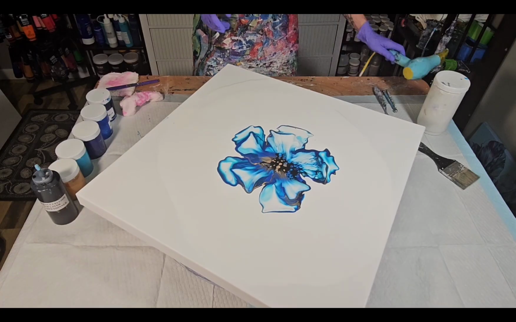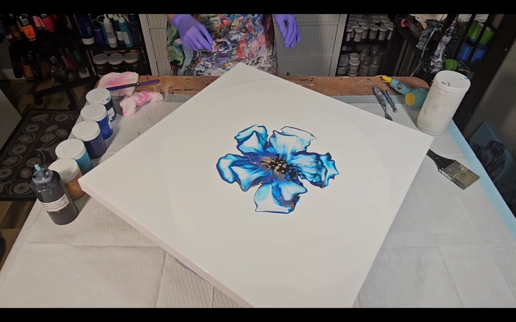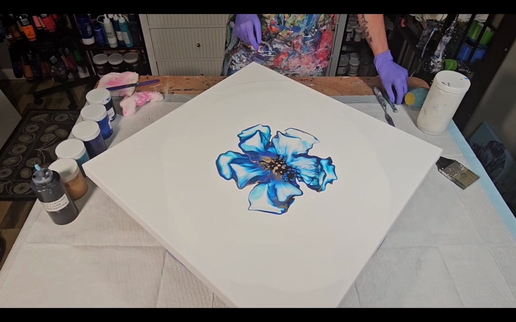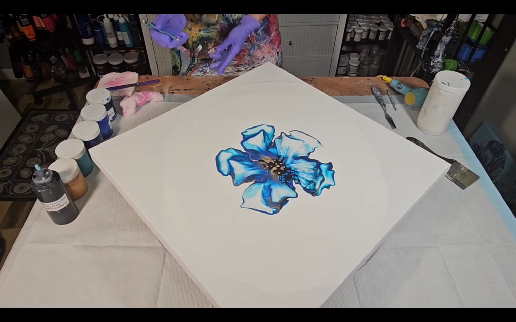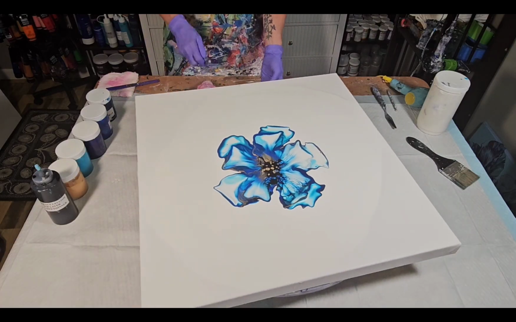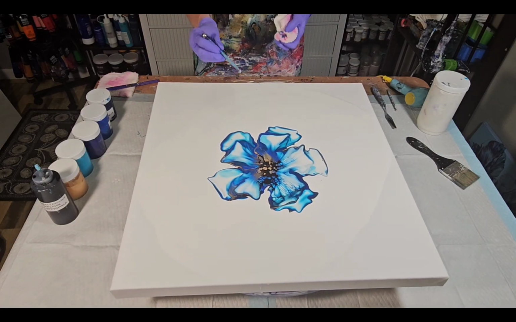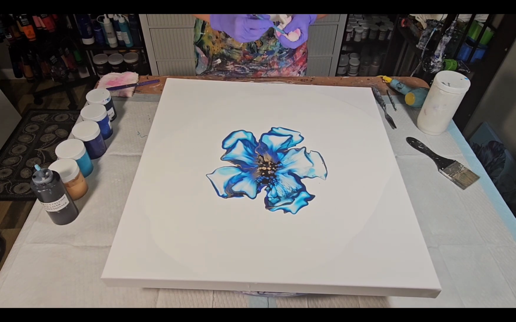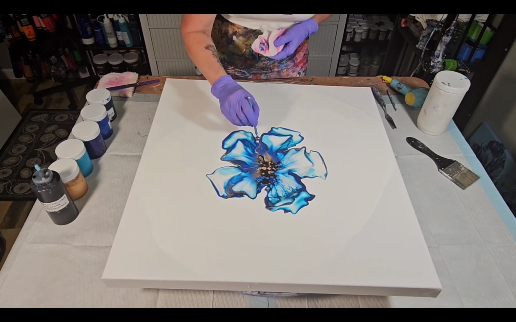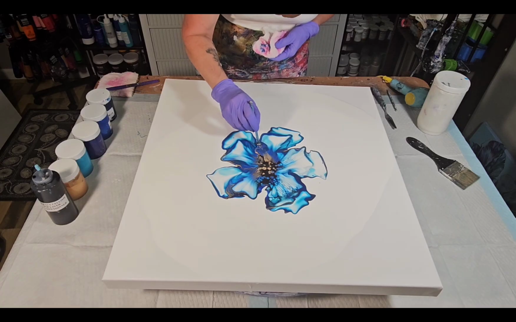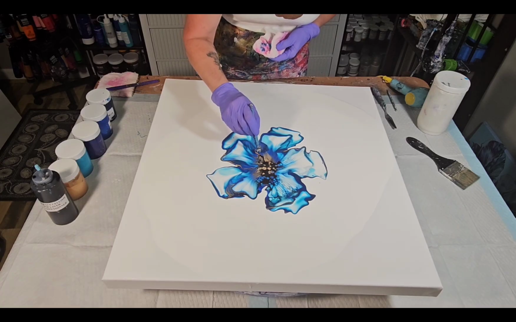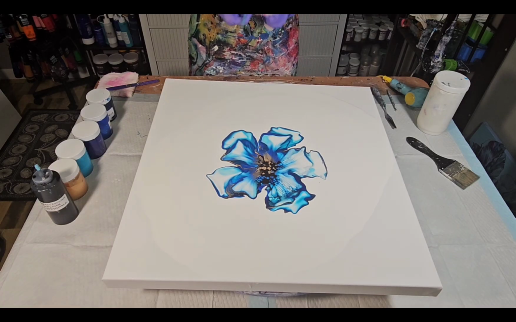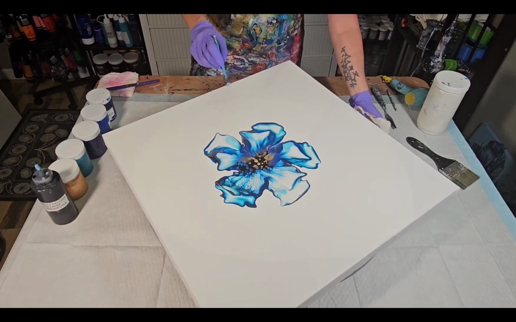Oh my, that's kind of pretty. All right, take my trusty little dotting tool here, and I'm just going to do a little bit of defining of the petals, just a tiny bit. I'm going to use this bigger portion here. And I'm just pulling some of the white in so that it gives it the appearance of a separate petal.